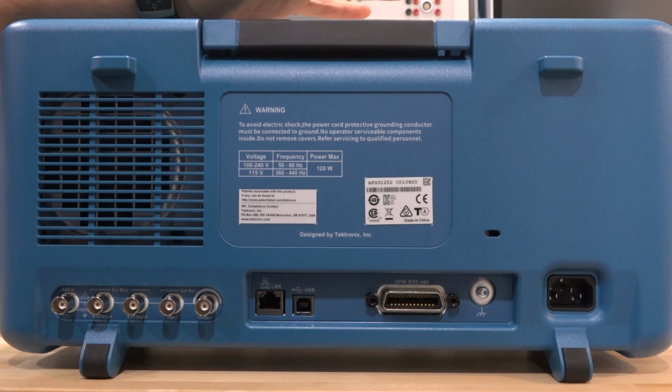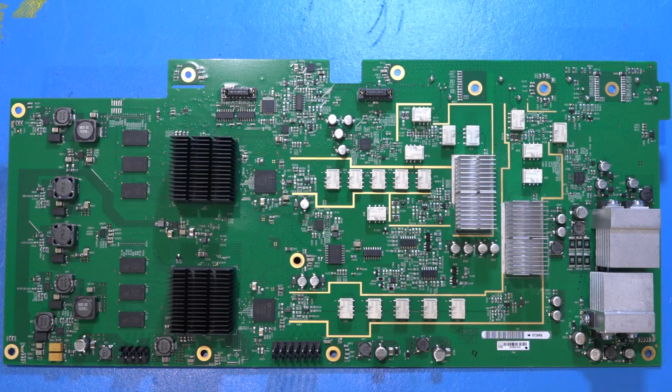So let's go ahead and take a look and see what's inside of it. I'm going to take it apart completely and look at the boards and analyze it. We're going to do that before any of the experiments, and let's see what it looks like on the inside. Let's go ahead and take a look at what's inside the unit.